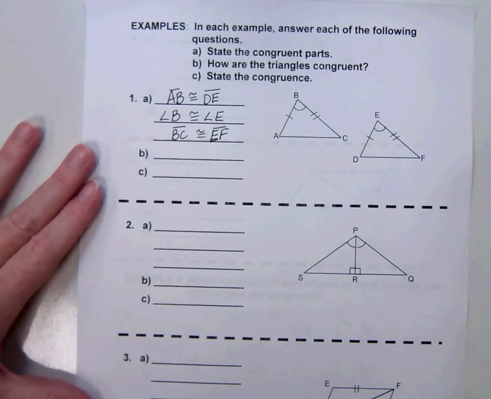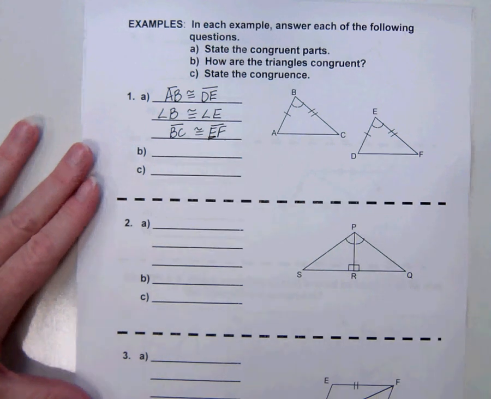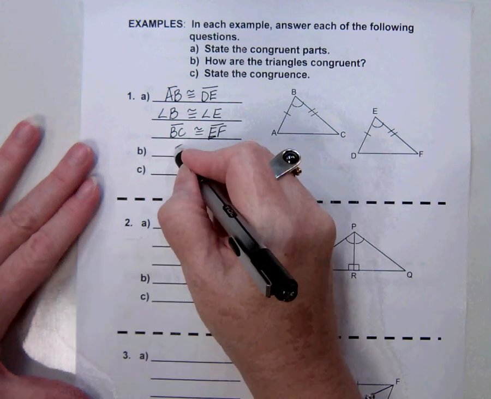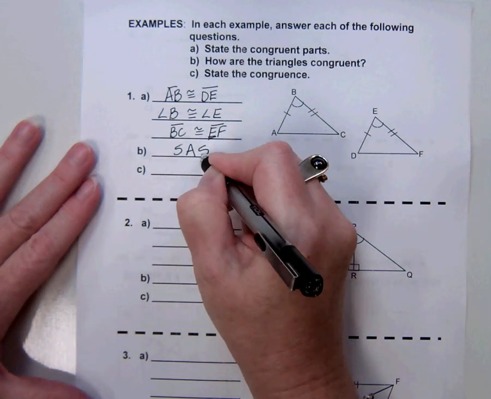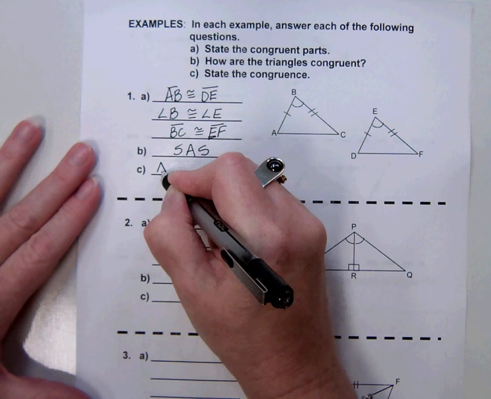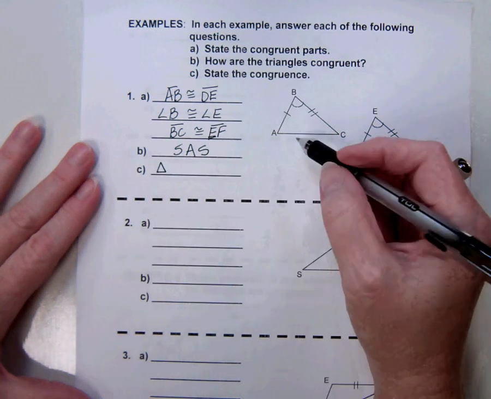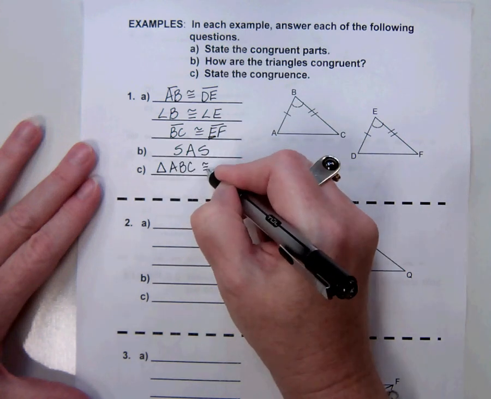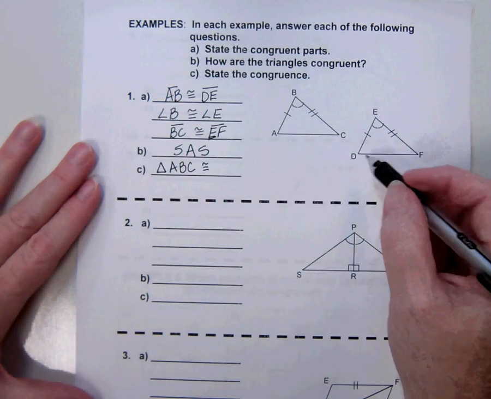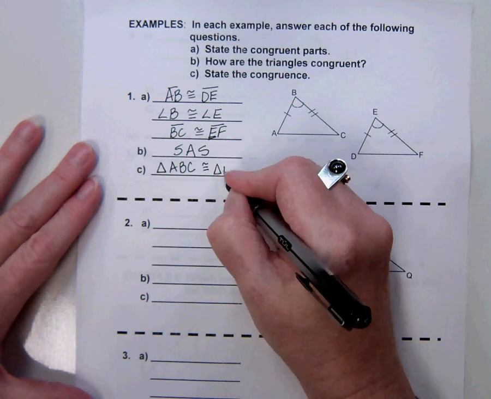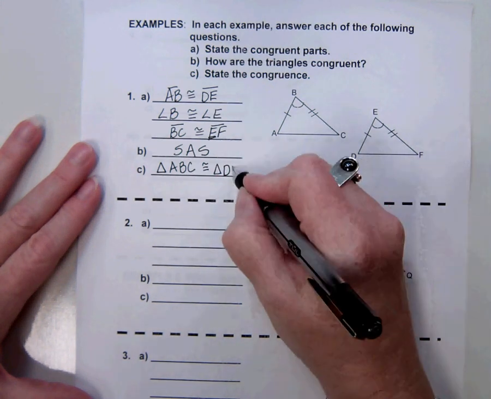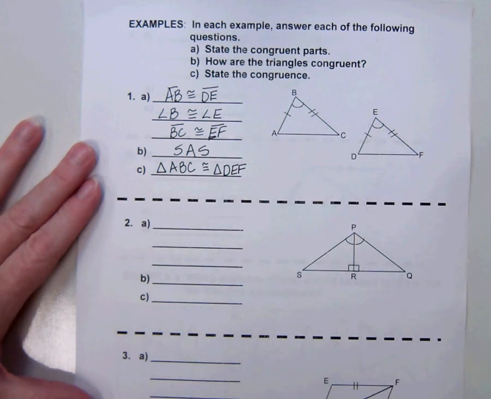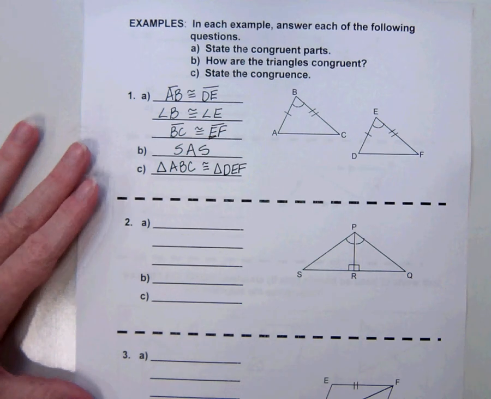Part B wants us to figure out, of the 3 that we just learned, which one this is. And you notice this one has an included angle, so it's called side angle side. Remember, when you draw a congruent statement, you write a triangle. You can name this one. I'll start with A, B, C. And it's congruent. And just remember that A corresponds with D. Think about where it would slide into the next one. B would correspond with E, and C would correspond with F. So that would be the congruent statement.